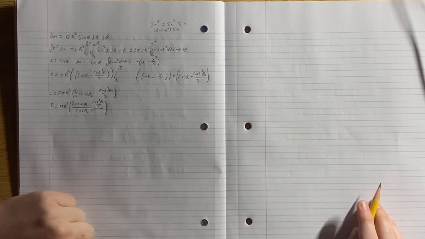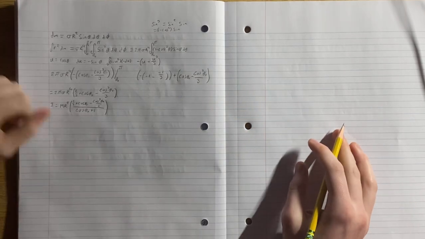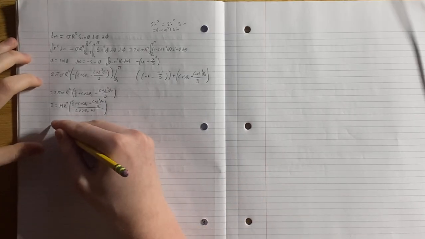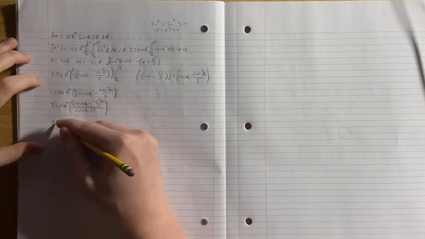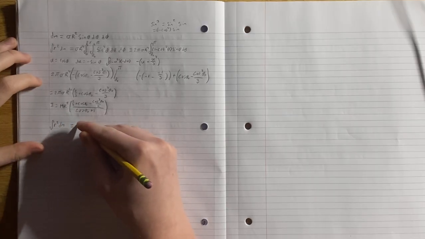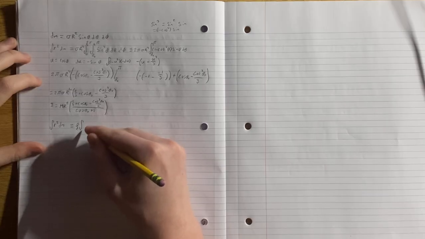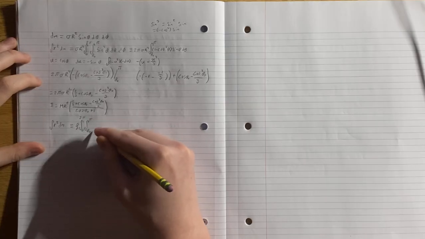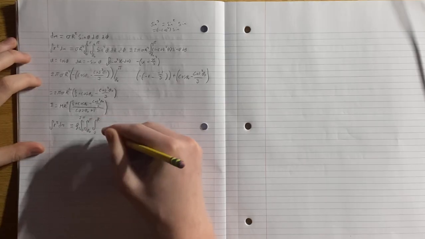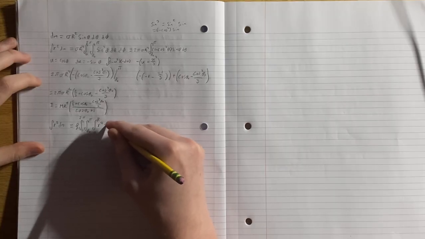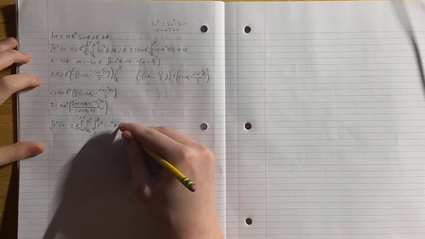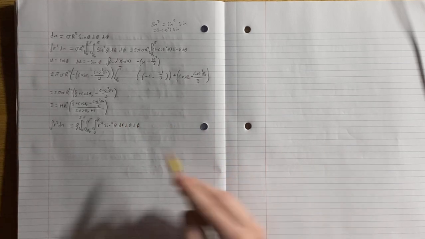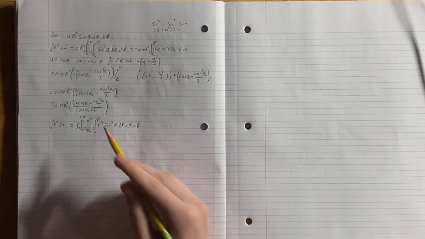Now, for the solid sphere, pretty similar deal. There's just going to be an integral in R. Alright, this R term is going to be 1/5 R to the 5th.